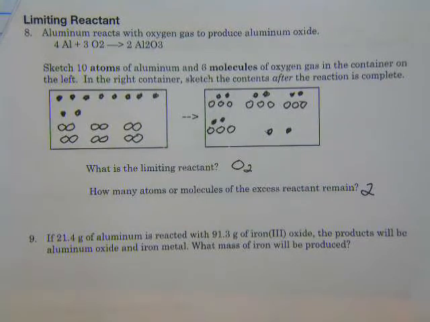And you really have to look, especially when you start doing the problems, at which one has the least number of moles when you do a 1-to-1 molar ratio. But first of all, we have this one. Aluminum reacts with oxygen gas to produce aluminum oxide. It gives us the equation, and it says to sketch 10 atoms of aluminum and 6 molecules of oxygen gas in the container, and on the right, sketch the contents after the reaction is complete.